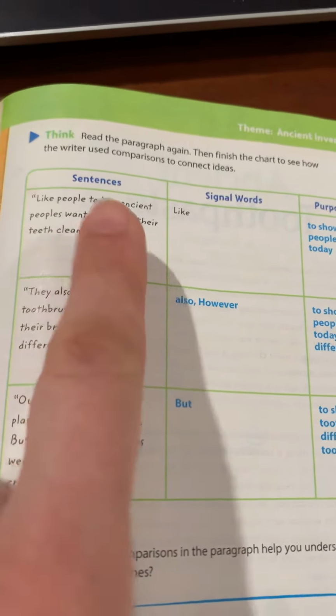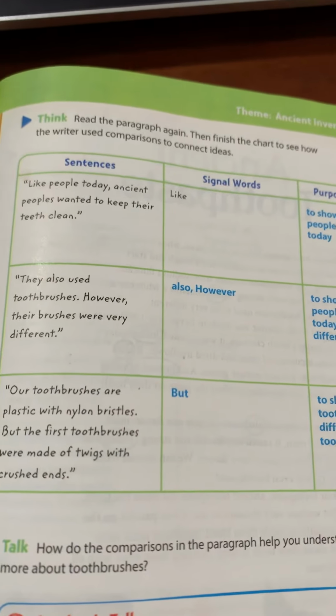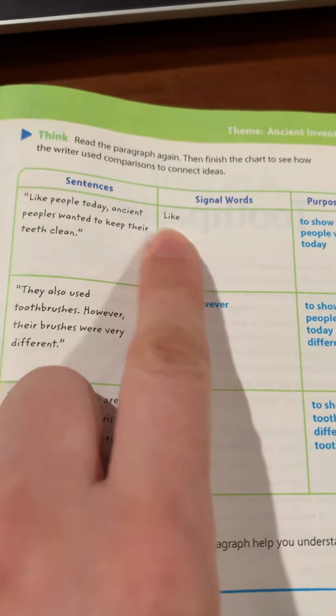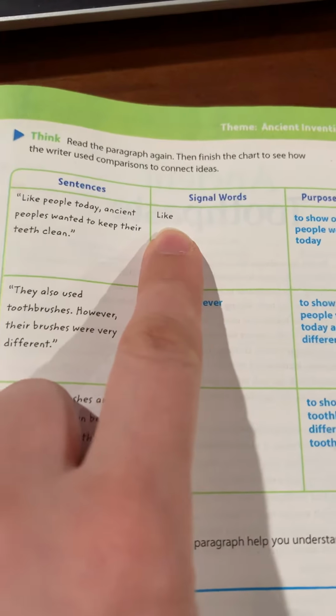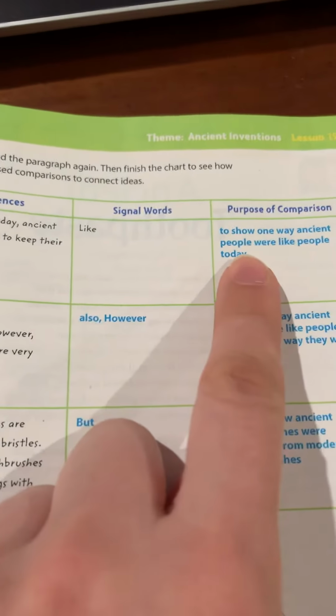Like people today, ancient peoples wanted to keep their teeth clean. Okay, signal word. I see it as the first word of the sentence, like. The purpose of that is to show one way ancient people were like people today. Okay, we can say like. If they used the word unlike, then we could see how they were different, but they wanted to show us how they were the same. If we move down here, it tells us they also used toothbrushes.